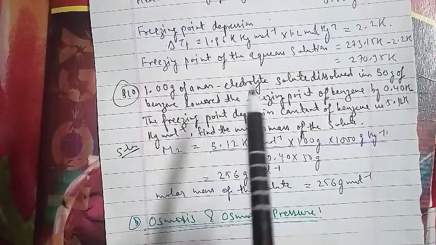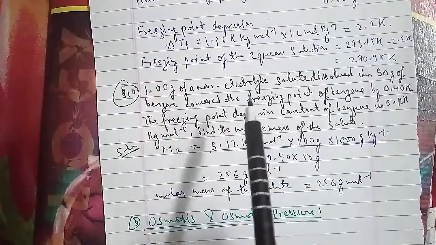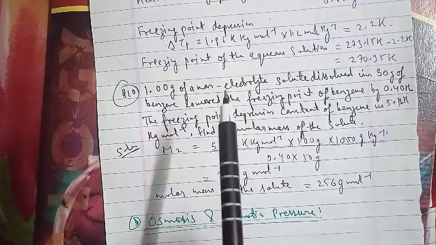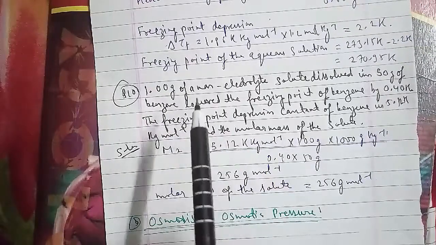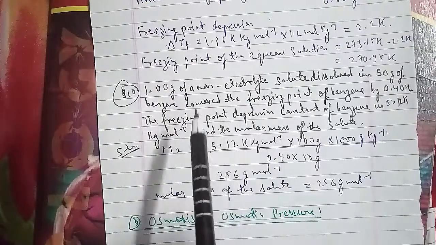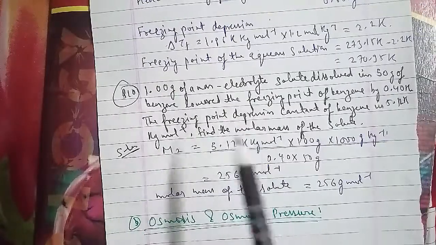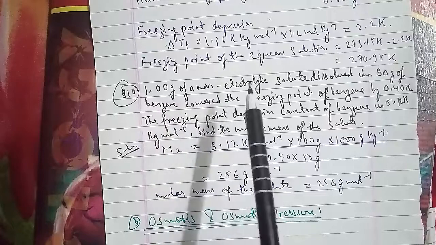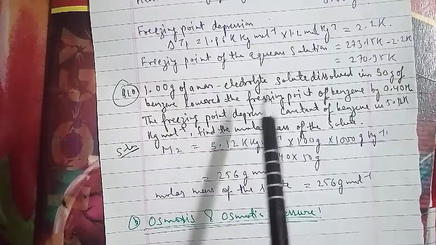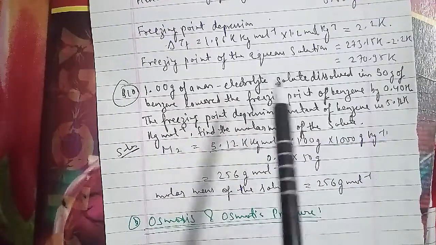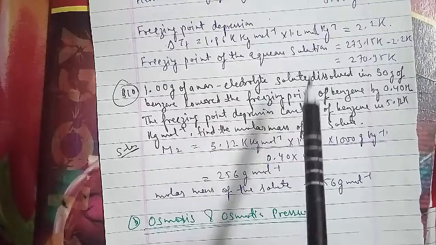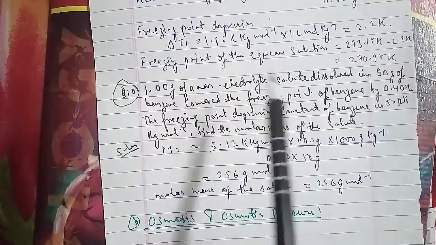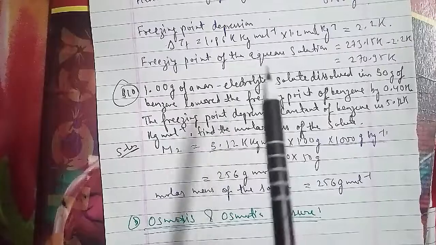This pressure that just stops the flow of solvent is called the osmotic pressure of the solution. The flow of the solvent from dilute solution to concentrated solution across a semi-permeable membrane is due to osmosis. The important point to keep in mind is that the solvent molecule always flows from lower concentration to higher concentration of solution.